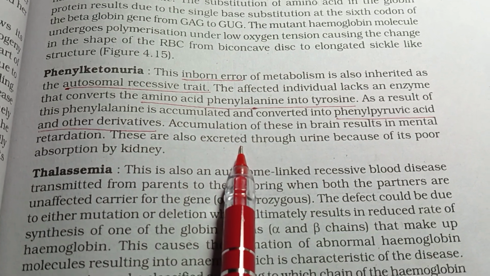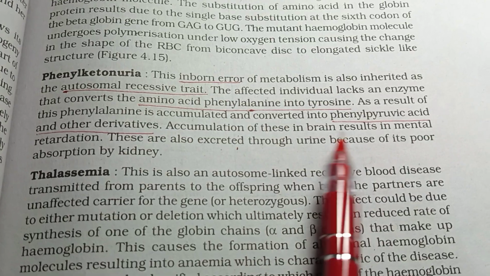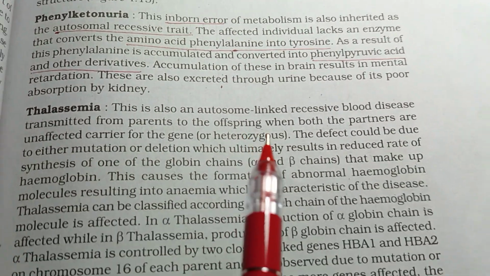These are also excreted through urine because of its poor absorption by kidney.